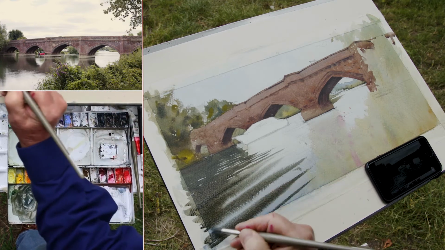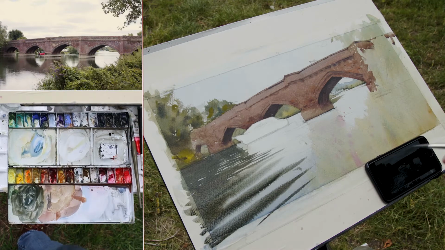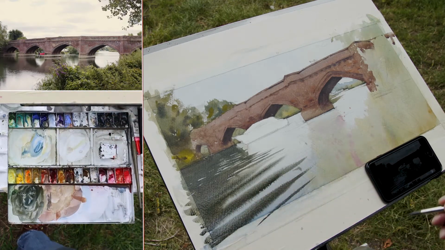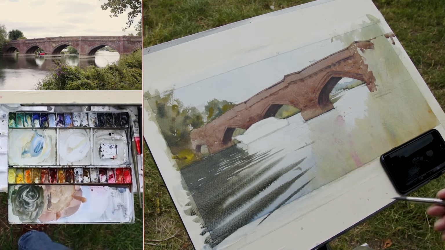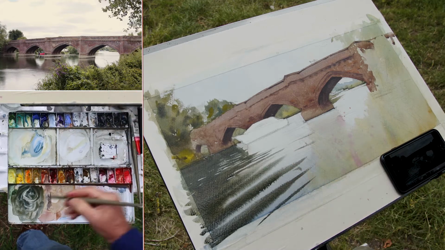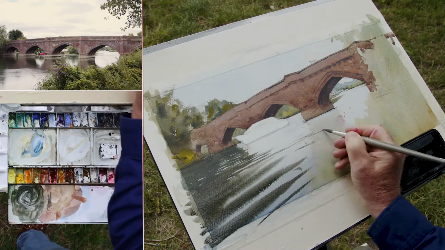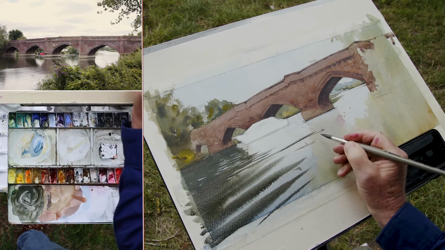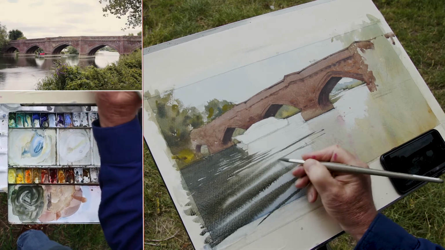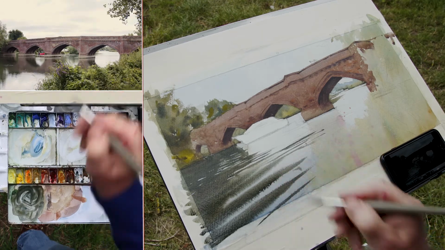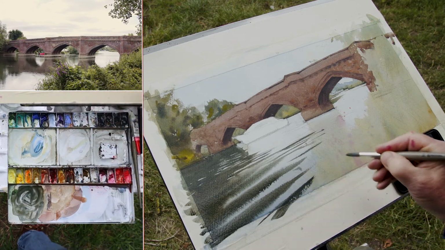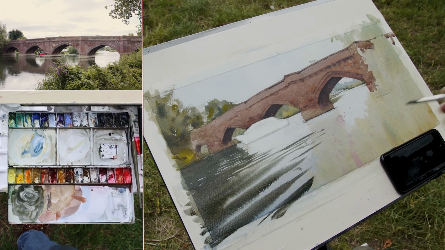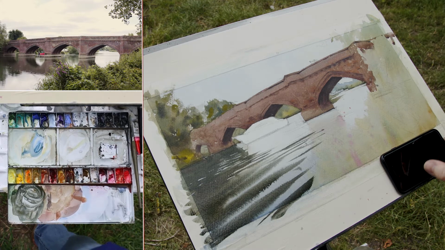Okay, really concentrating, as you can imagine, and then these strokes carry on, don't they? They do, they carry on here. Okay, keep going.